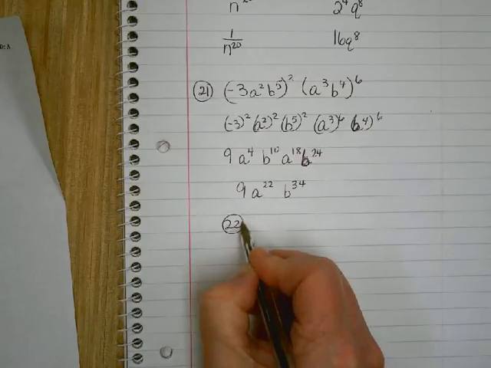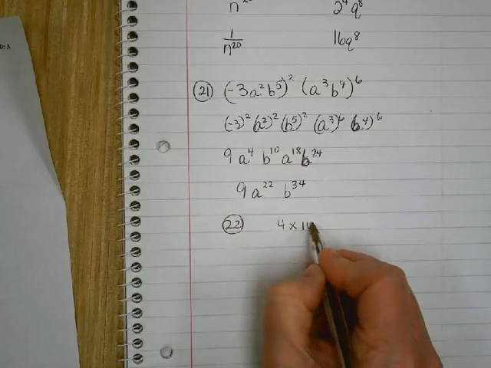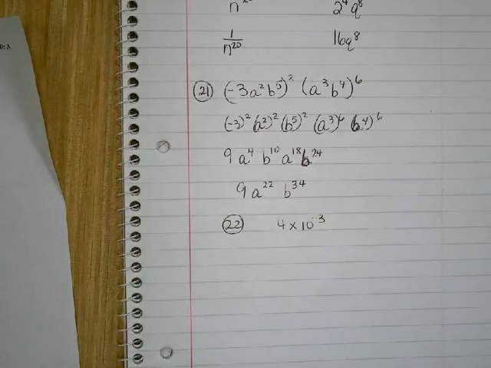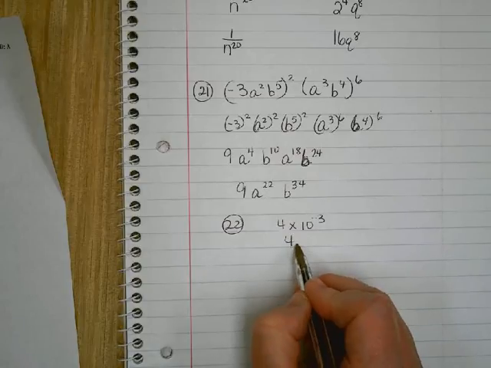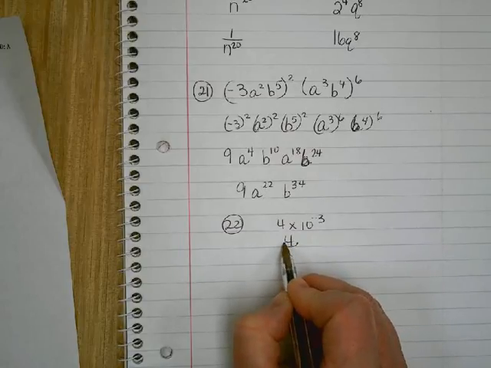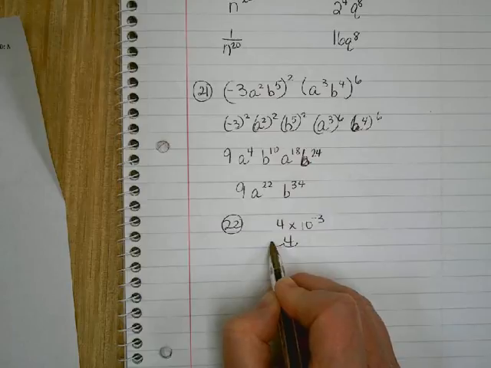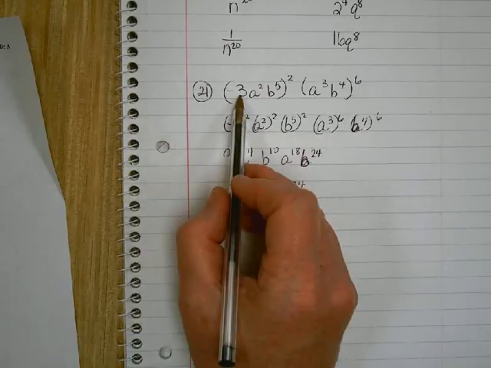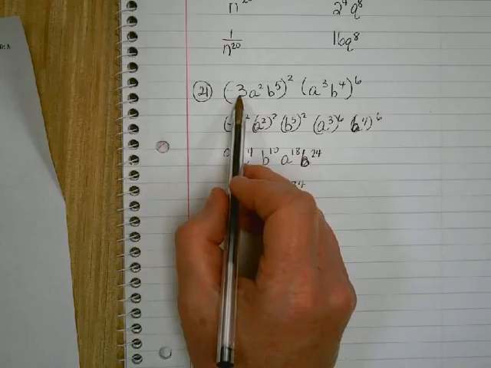22, 4 times 10 to the negative 3, written as a decimal. I just went in negative 3 to the second power on my calculator. I got negative. Did you put it in parentheses? Got to put it in parentheses. It doesn't say put it in parentheses. It's in parentheses right here. It has to stay in them. If it's in the parenthesis, it has to stay in it.